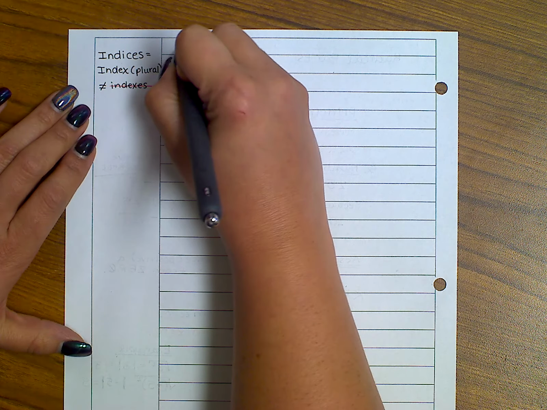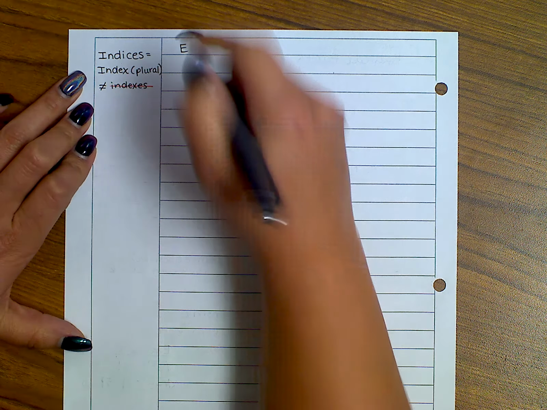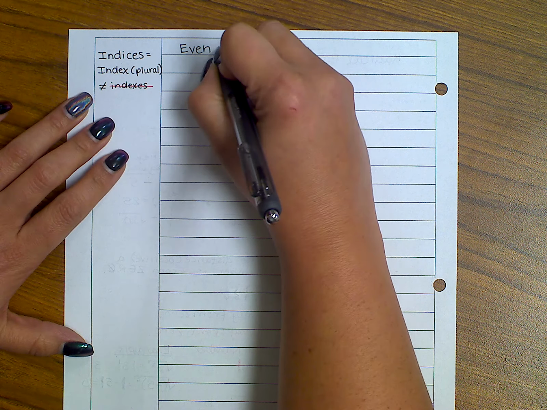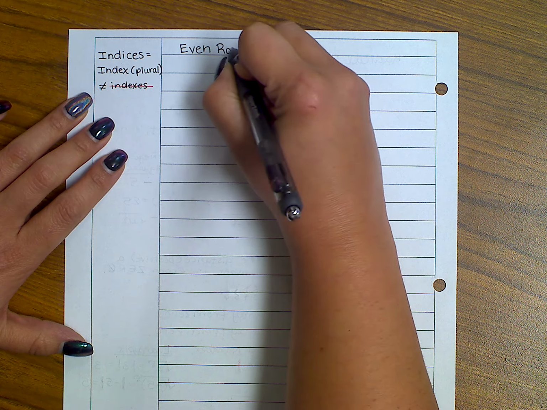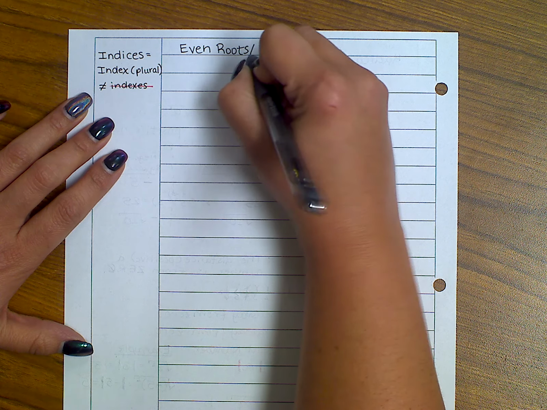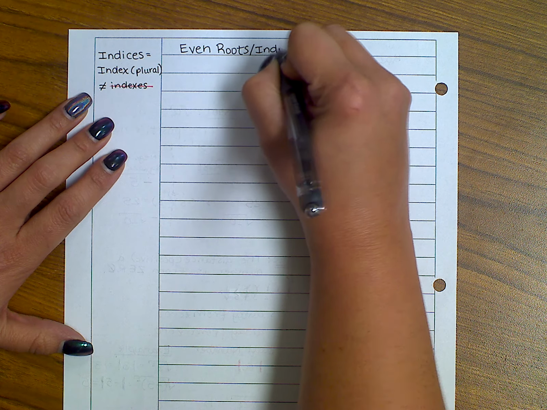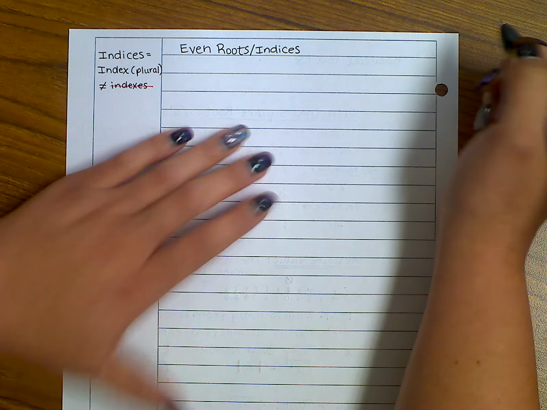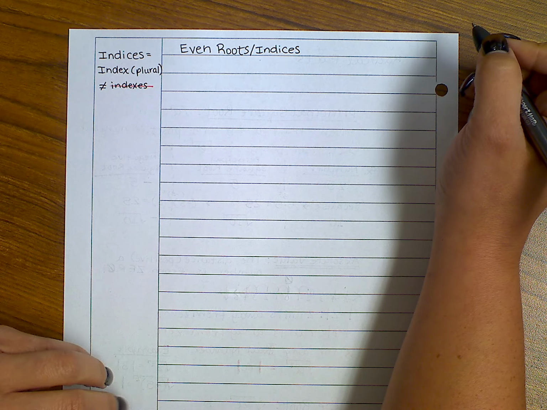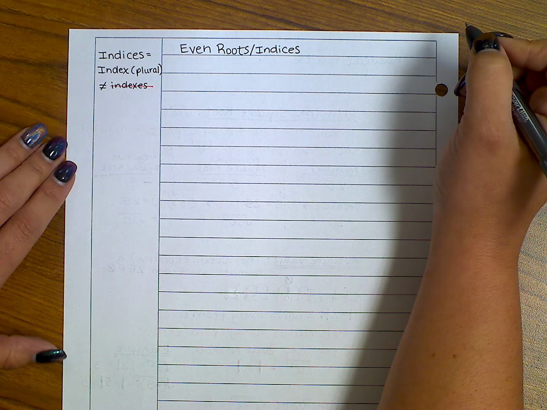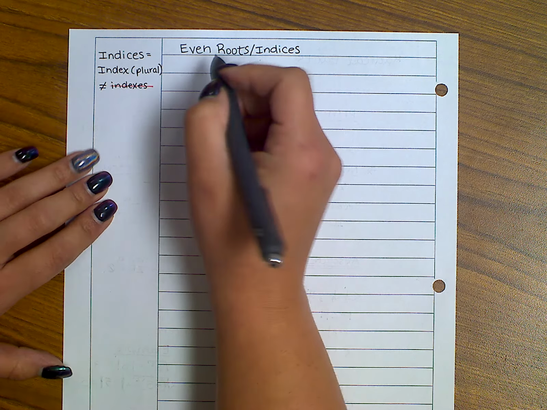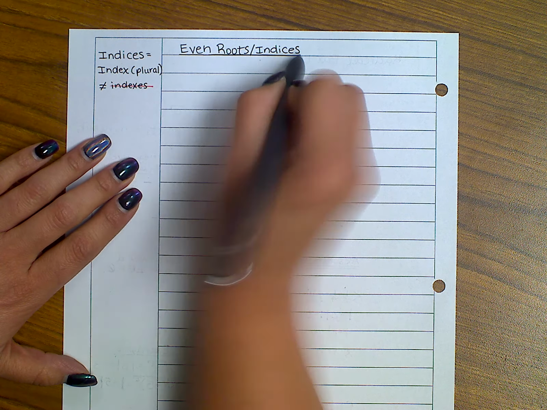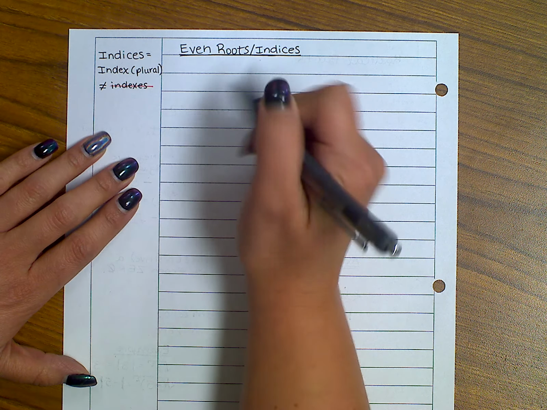Let's go ahead and talk about, since it had come up on our last one, even and odd roots, or indices. I think I'll write it below. I just want to make sure everything fits. All right, so let's talk about even roots first.